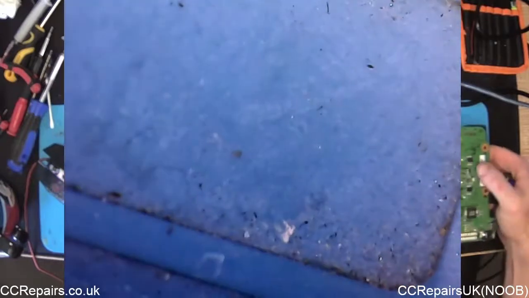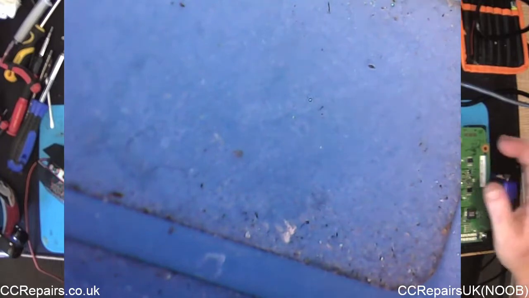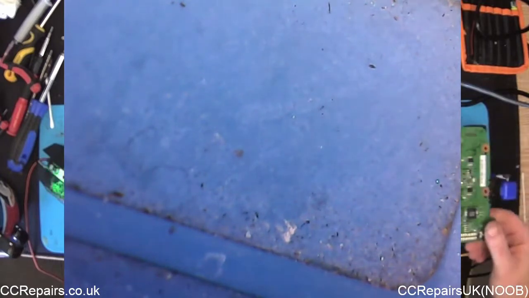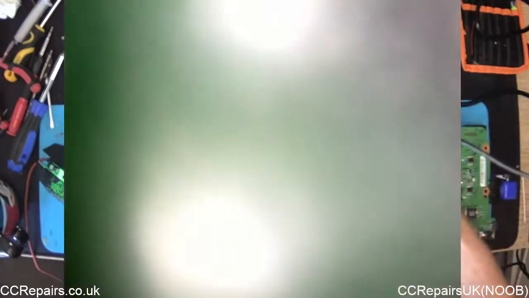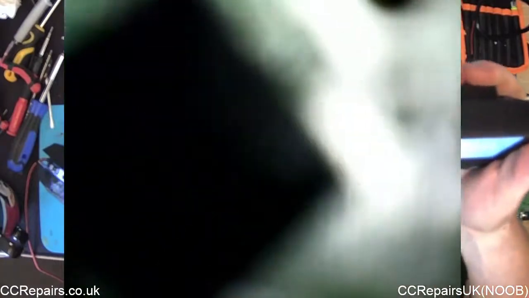Well, all I can say is it's better than what it was when I first started. When I first started doing this, it was horrendous. My traces were horrific. At least this is a bit more. Try and get this in.